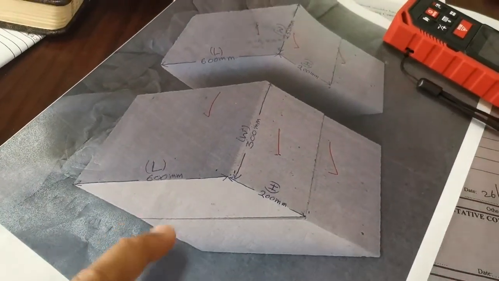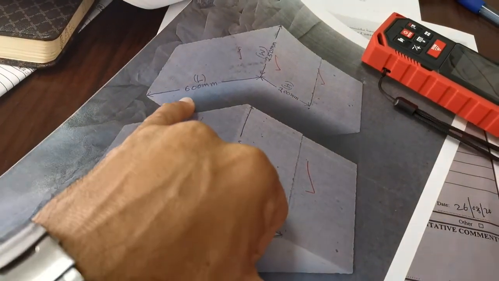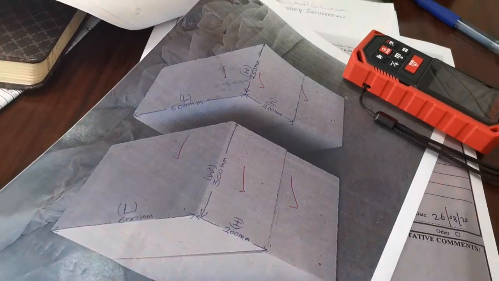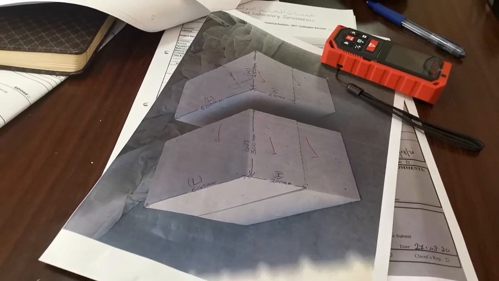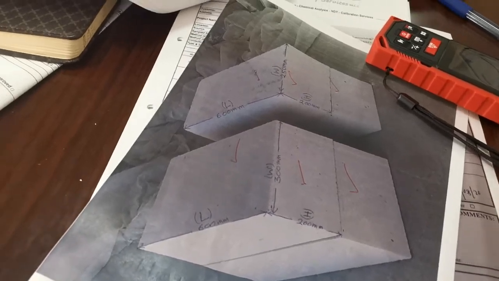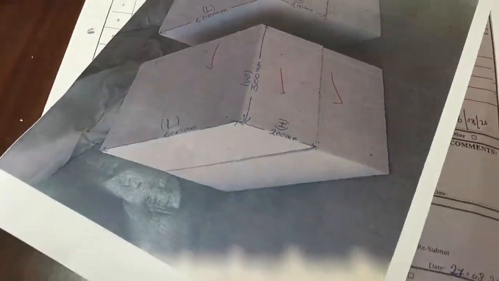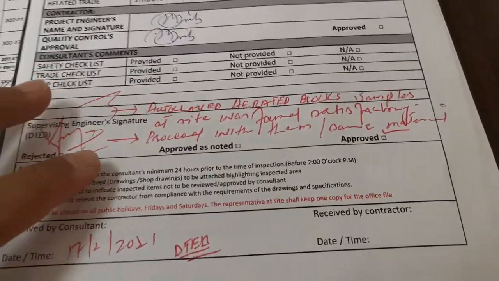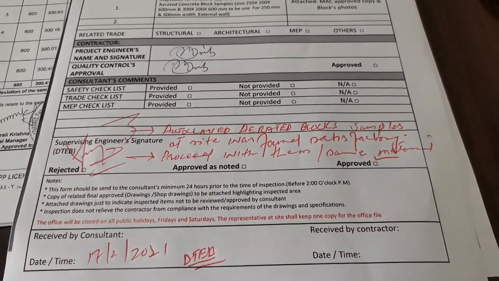You can see here 600 length, 300 width and 200 height. And here is 600 length, 250 width and 200 height. These are okay, and all the description and details are according to the EVA. That's why we said no objection and proceed in accordance with comments. And I also commented on the inspection request. You can see here, autoclaved aerated block samples at site were found satisfactory, proceed accordingly and approved.